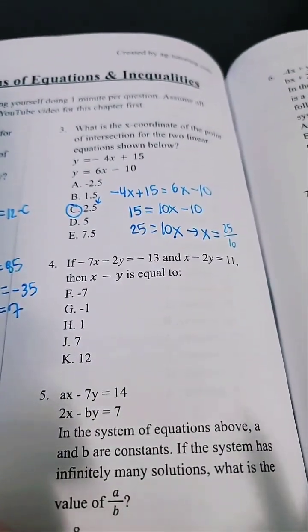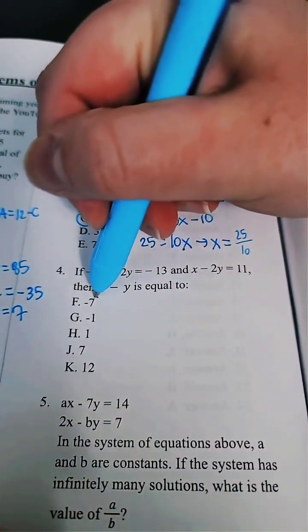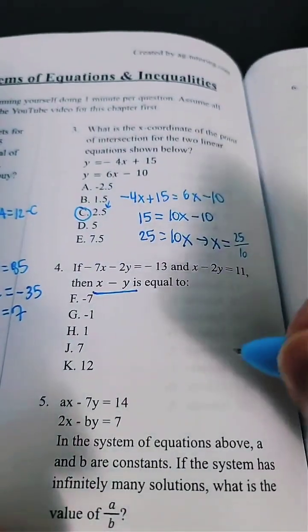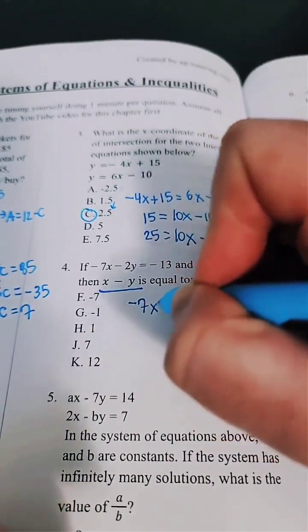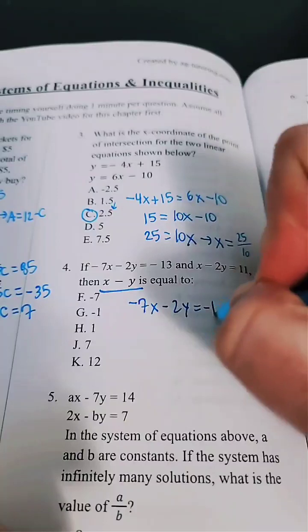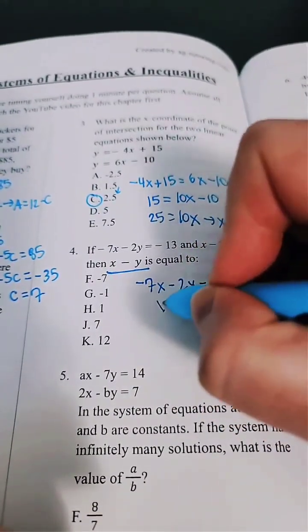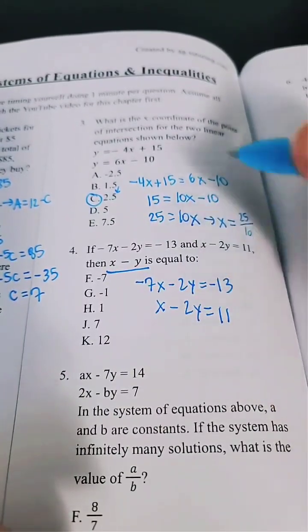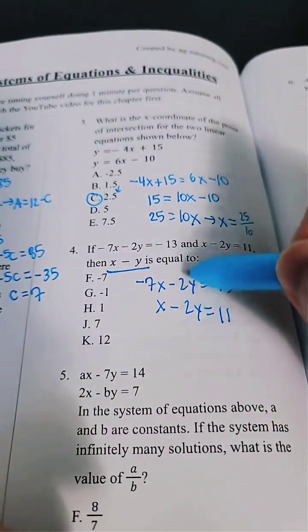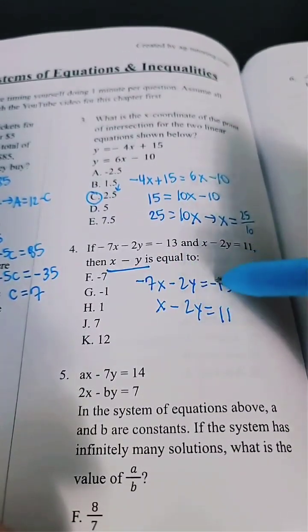So let's go to the next one. So we have all of this, and they want to know what x minus y is equal to. So we have to figure out what x minus y is. So let's set up our system of equations on top of each other, like this, and then it's x minus 2y is equal to 11. Okay, well, right away, I can see, this is why I like stacking them up, because you can tell whether substitution or elimination will be better.